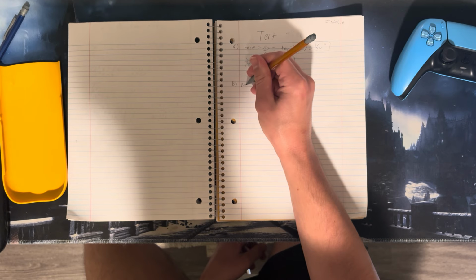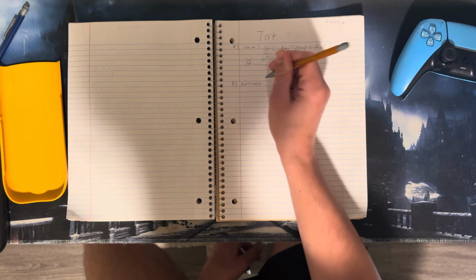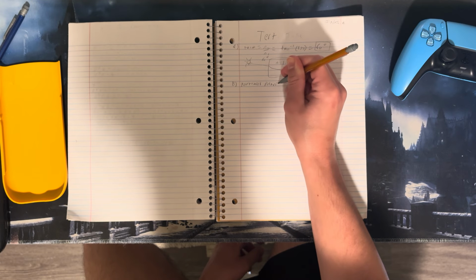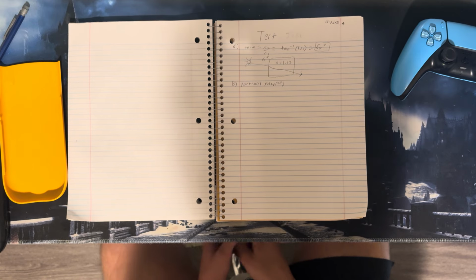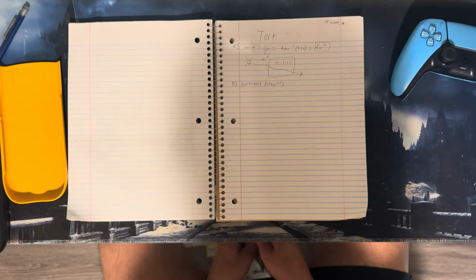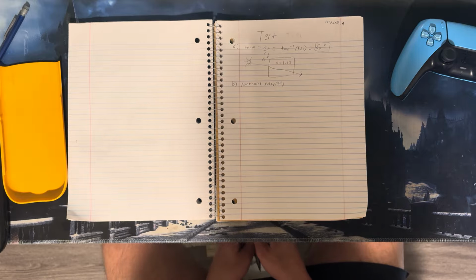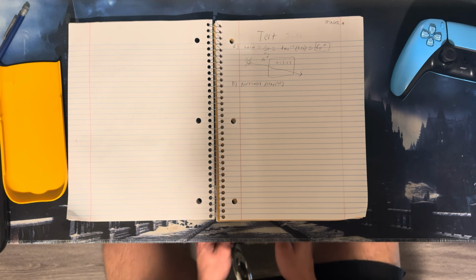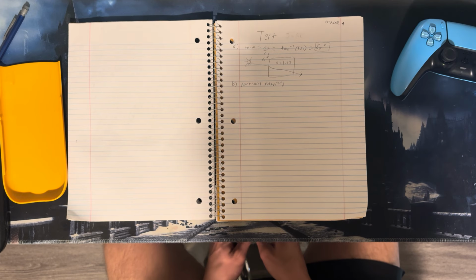So partially polarized. Be more descriptive. Wait, actually, let me think. Well, the reflected light is completely polarized, but the refracted light is not. Therefore, it's partially polarized.